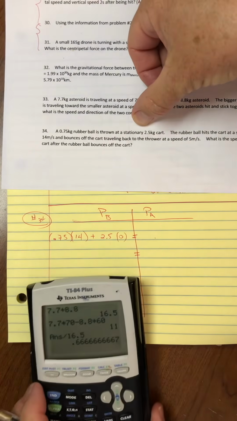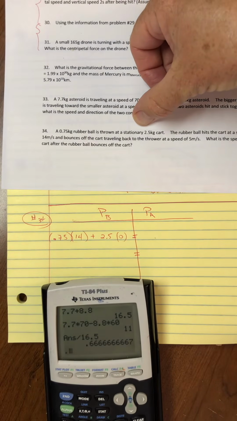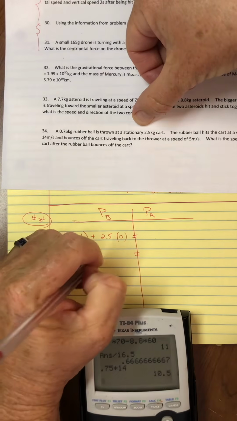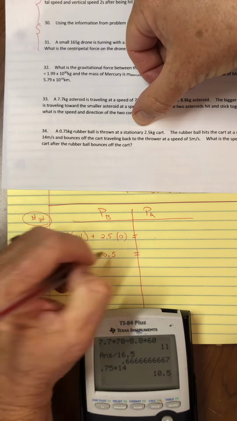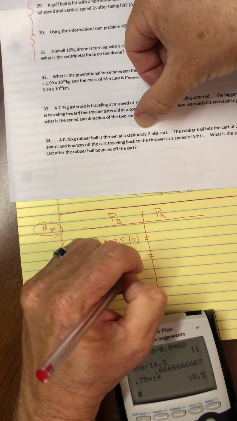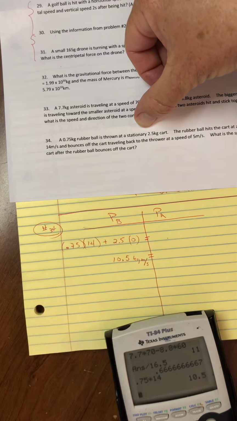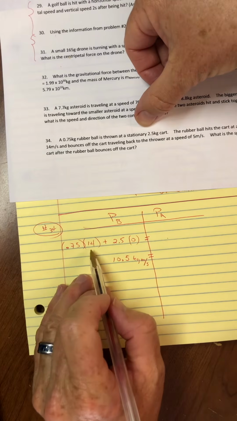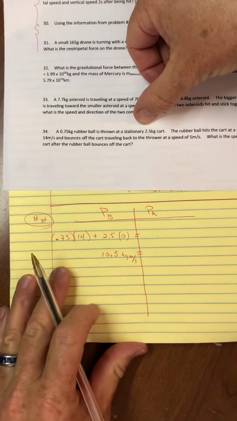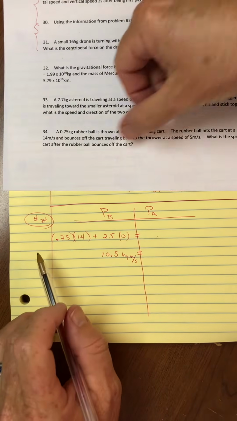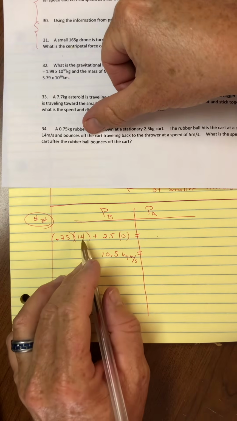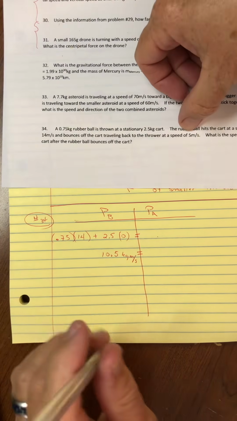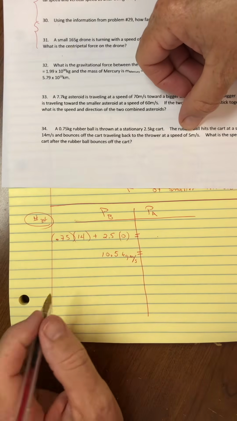And again, maybe I'll just get my calculator out, get a number here, 0.75 times 14, and we're looking at 10.5, and the units would be kilogram meter per second. So that's the momentum before the collision, which of course is all from the rubber ball. The cart's not moving. But then it bounces off the cart and travels back to the thrower at a speed of 5.